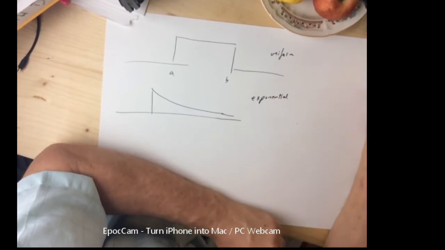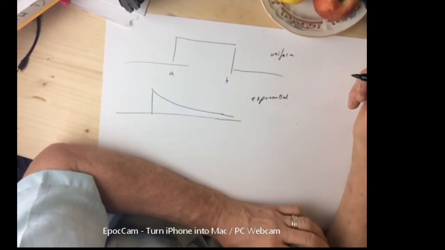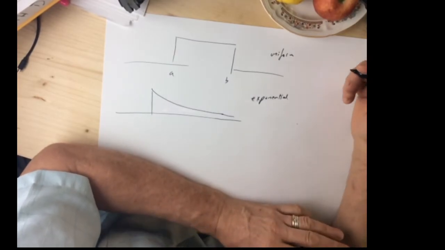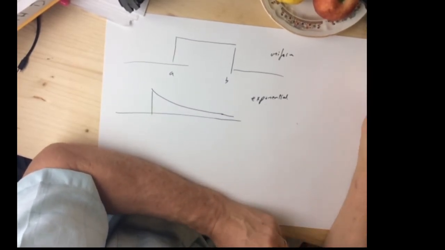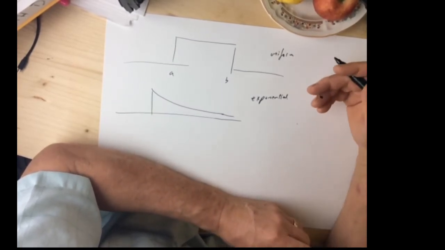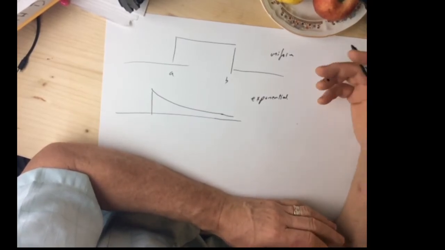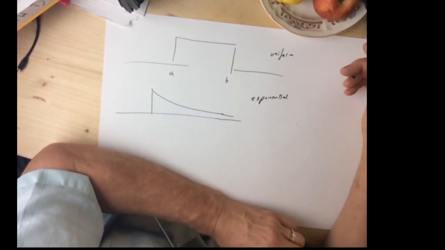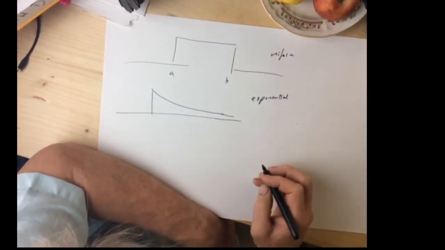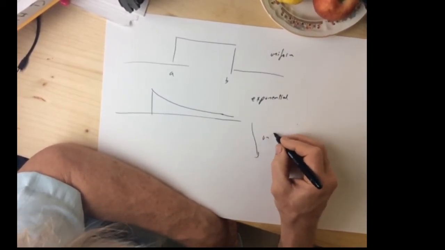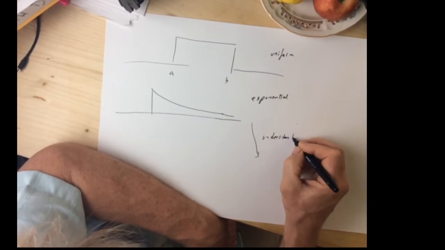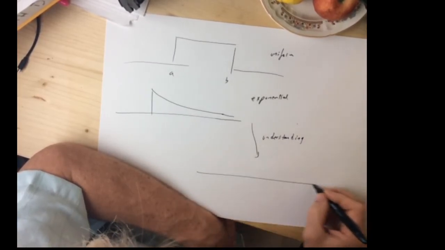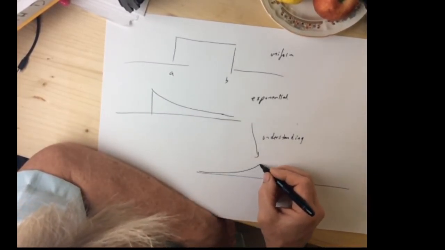But what's really interesting is you've seen it before. We've talked about it. We want a one-humped curve. We'd like to understand what we've seen a million times. Where are we heading? We're heading to understanding a very strange curve.